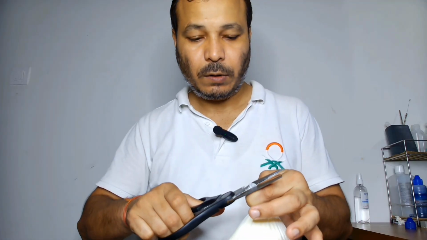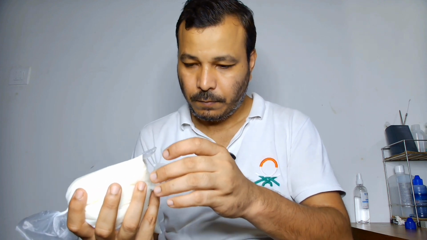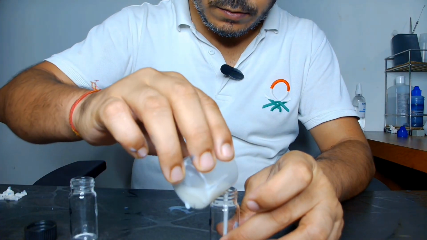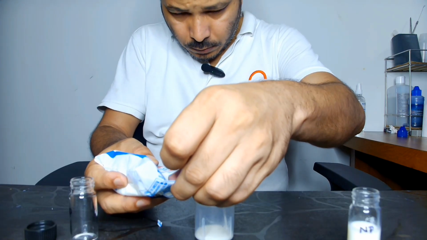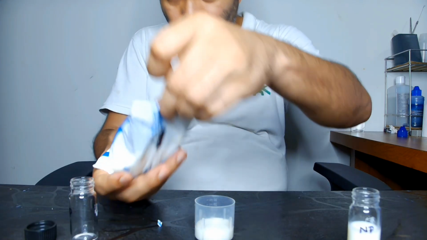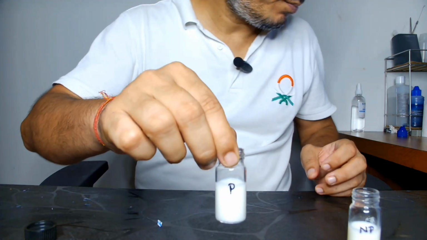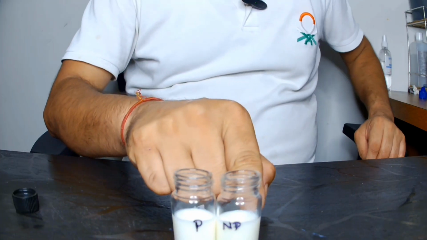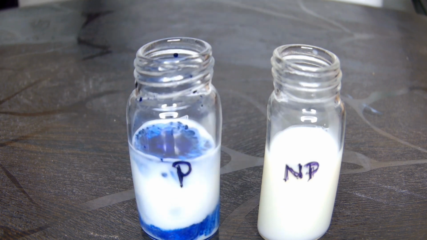This one we have written NP, that is non-pasteurized. I will take 10 ml. Here we have marked P, that is pasteurized. Here this is NP, non-pasteurized, and P, pasteurized. Another one is NP, non-pasteurized. Add 1 ml to this.